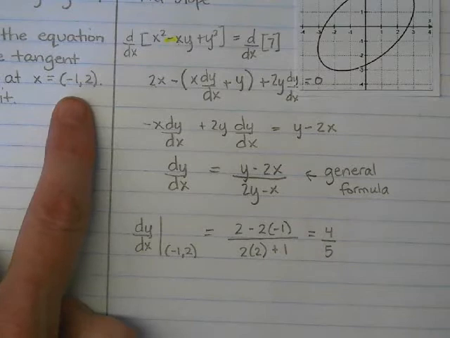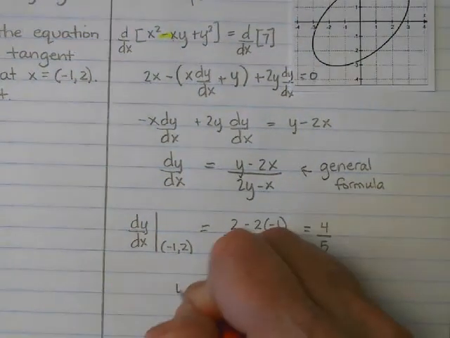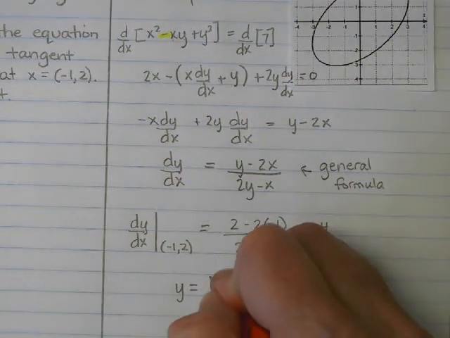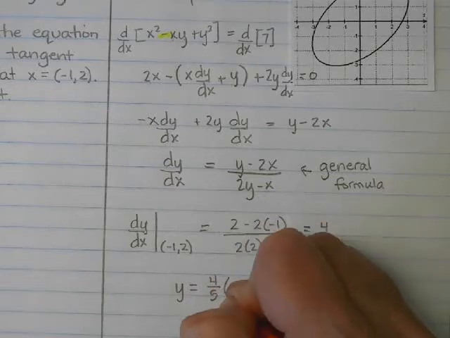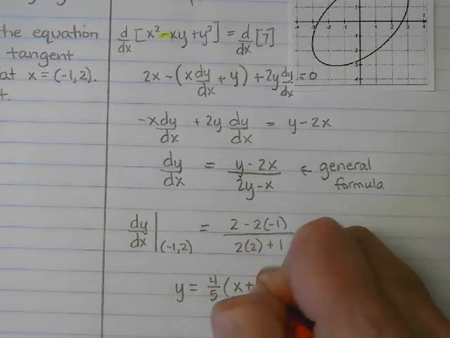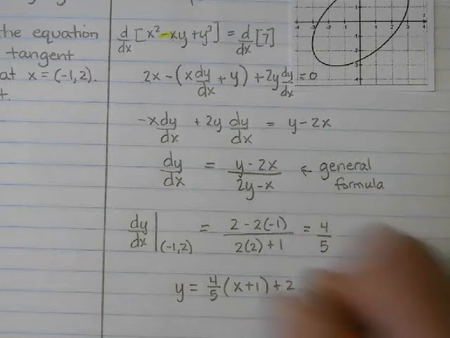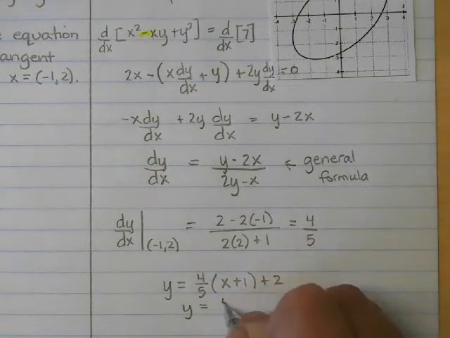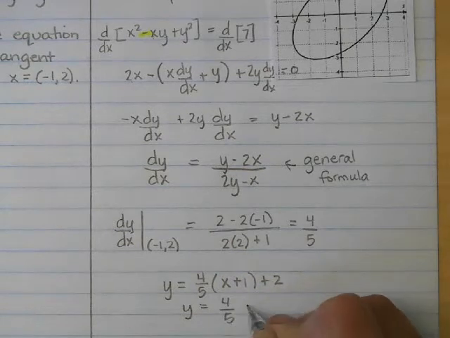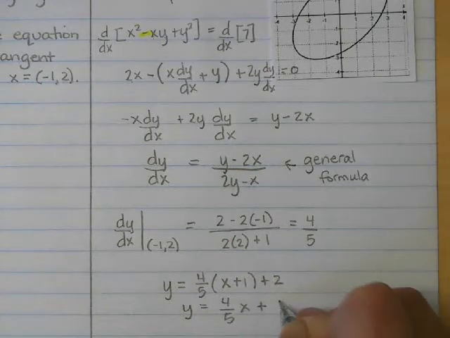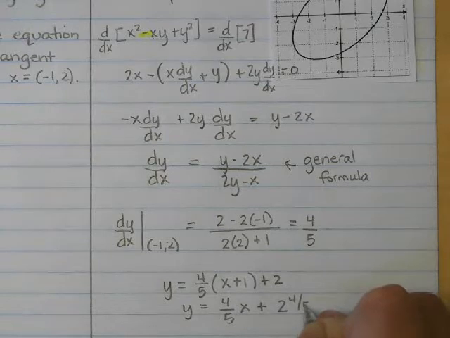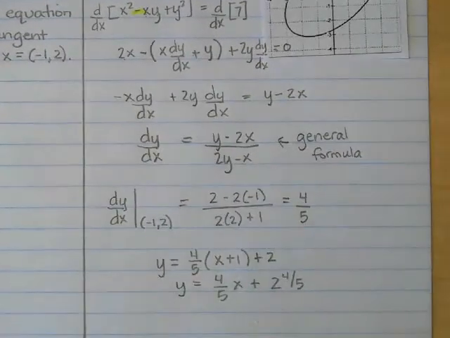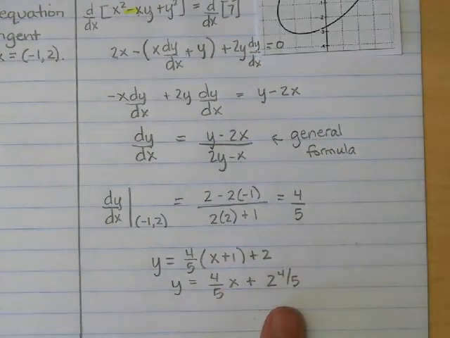Okay, we have our point, we have our slope. So y is 4/5 times x minus -1, plus 2. And I actually worked it out all the way, just because it said that we needed to graph it. So I want to put it in the form that I can graph with. And then it also will allow me to check if I did it right.